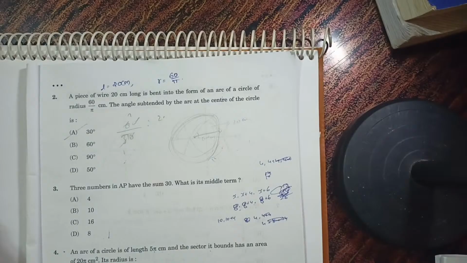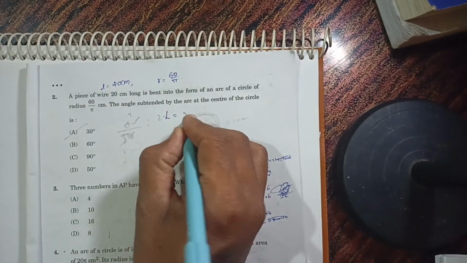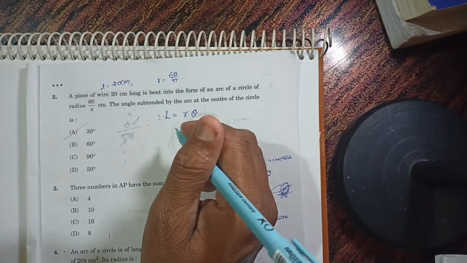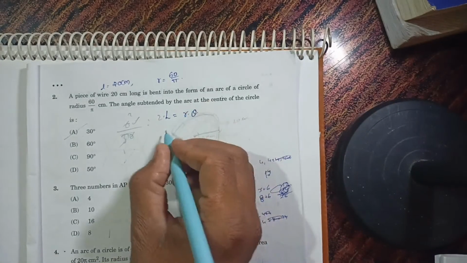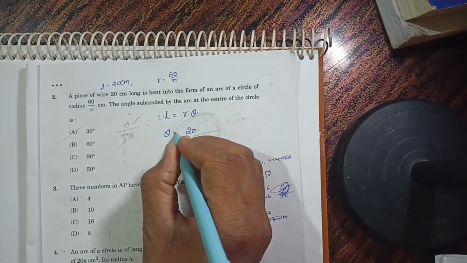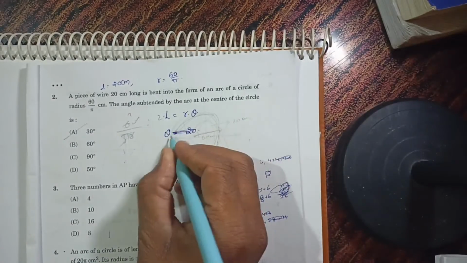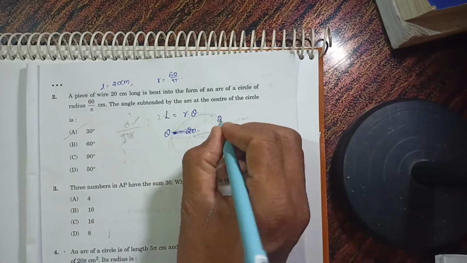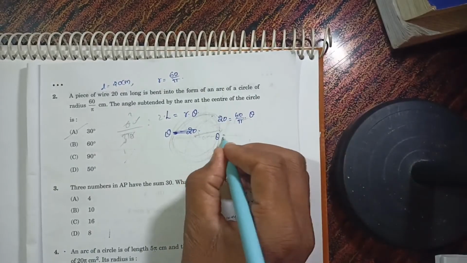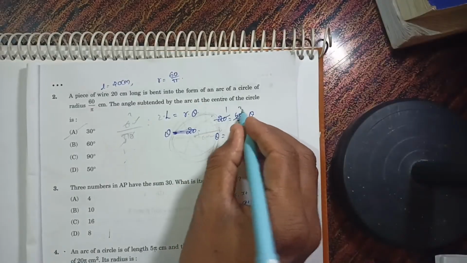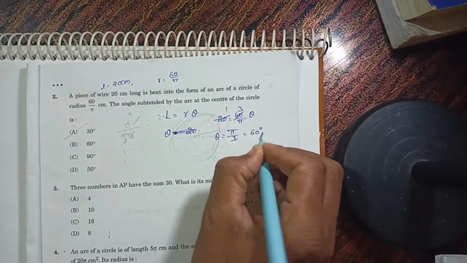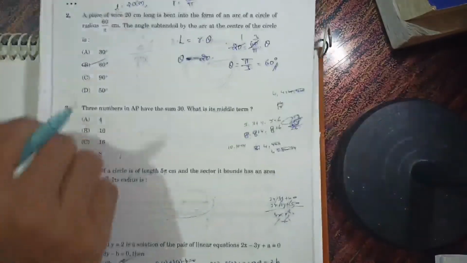So what is that? Length of the arc equals radius into the angle subtended by the arc, theta. Here we are going to find the angle in degrees. So L value is 20, equal to radius 60 by pi into theta. So theta value will become pi by 3. Pi by 3 is nothing but 60 degrees. So the angle subtended by the arc is 60 degrees.